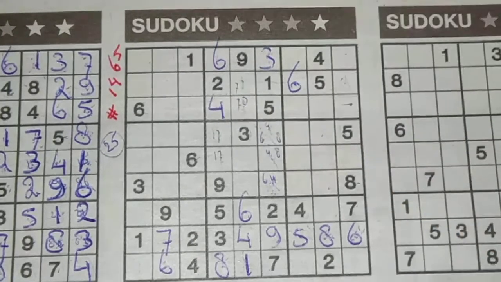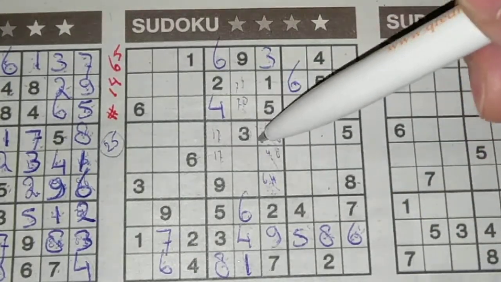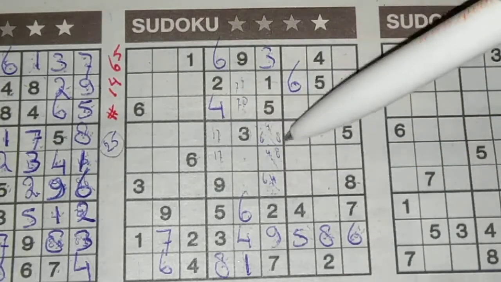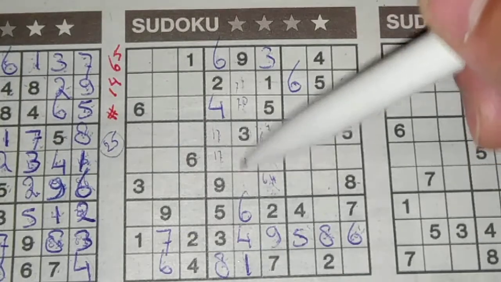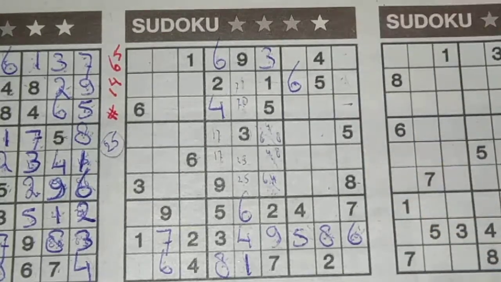I cannot fill this yet. It's a pair. How about these two numbers in this big square? For the numbers 5 and 2. 5 and 2, it's a pair. Let me mark them for you.